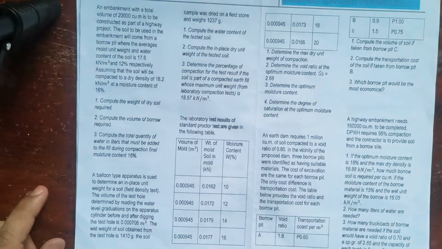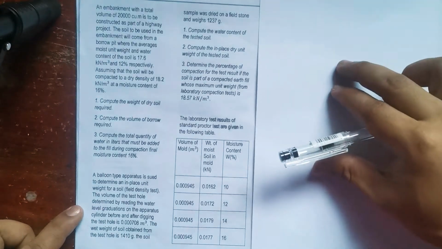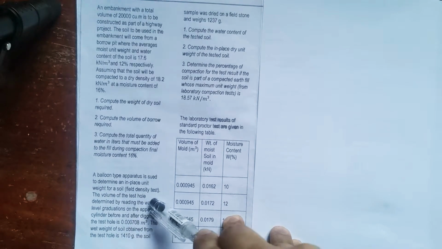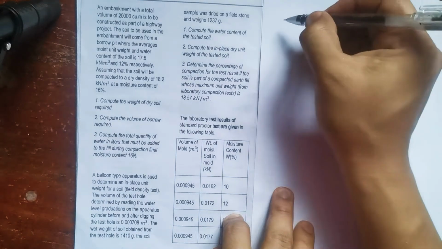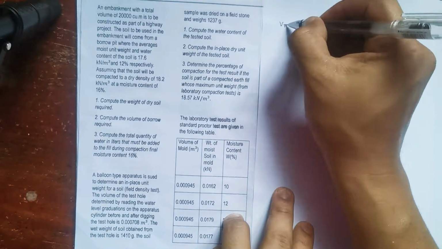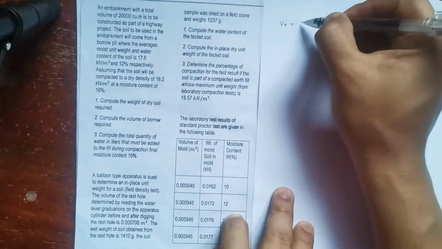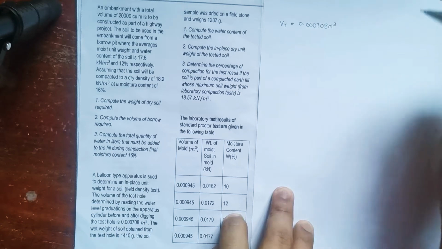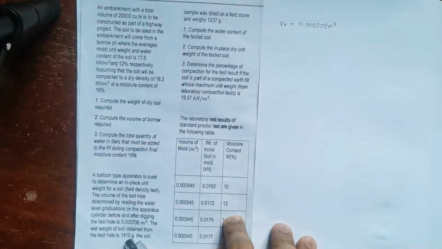Okay, so to answer this question, first is to list down all of the given parameters. Meron po tayong tatlong values na binigay. We have the volume of the test hole. So, galing po siya kay hole or test hole, ibig sabihin, in its natural state po yung ating lupa. Pag natural state, meron po tayong tubig doon. Therefore, yung volume na yun will be the total volume parameter. And that is 0.00708 cubic meters.